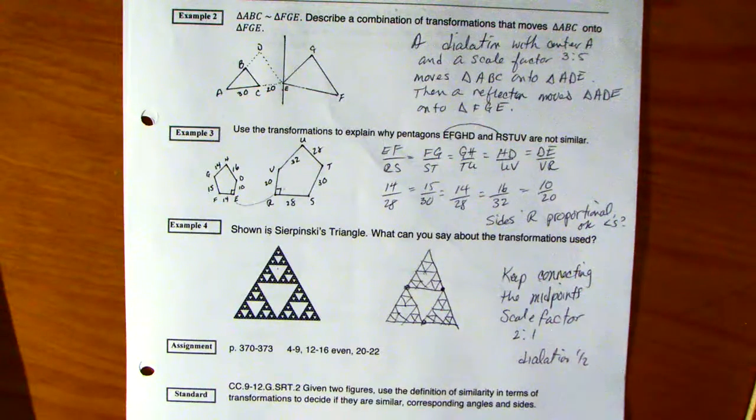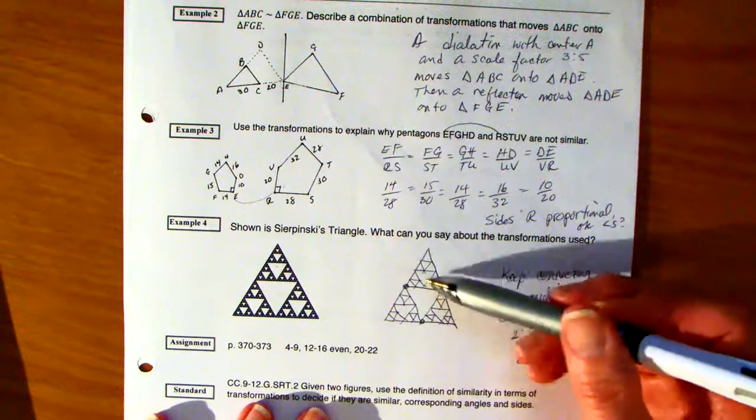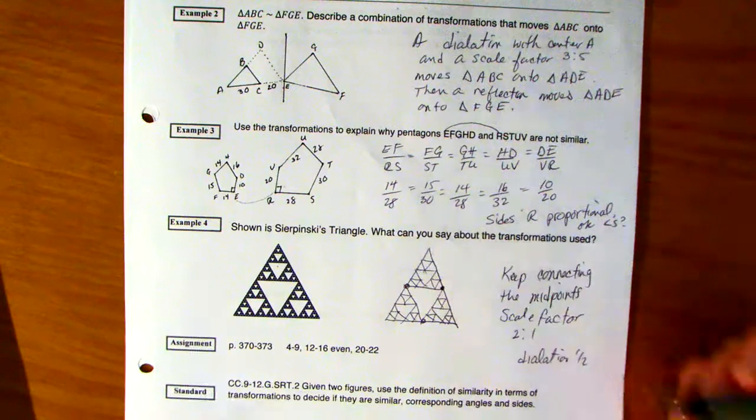The scale factor is 1/2. So each triangle is going to be half. So this large one, basically each segment like this half, and then half, etc.